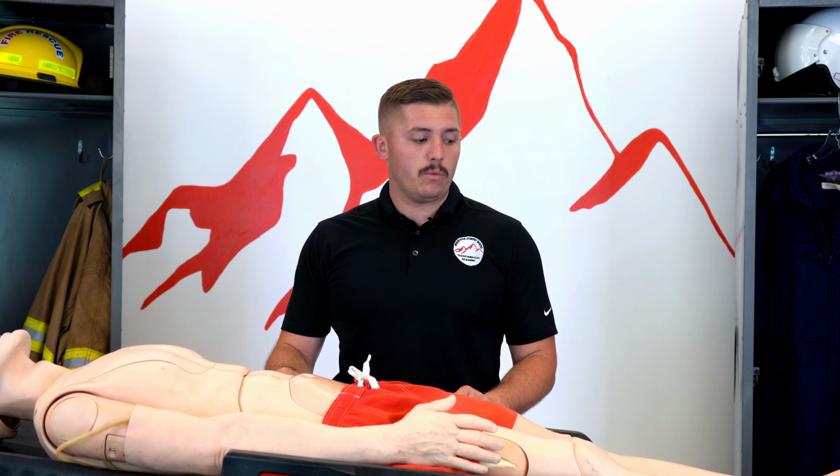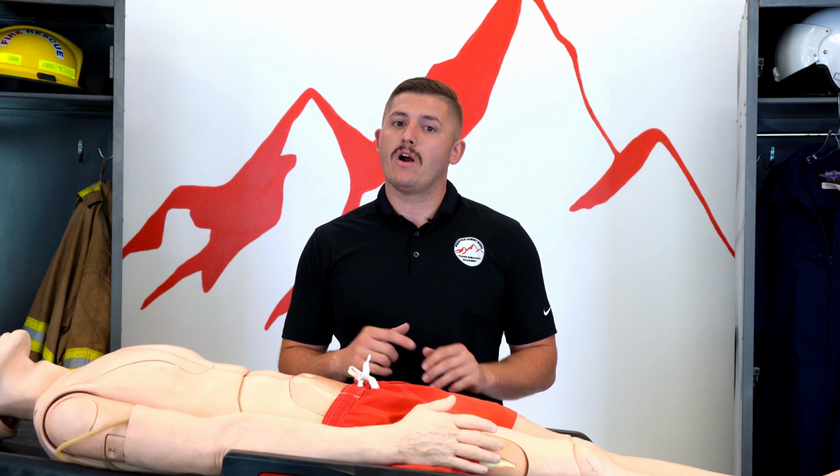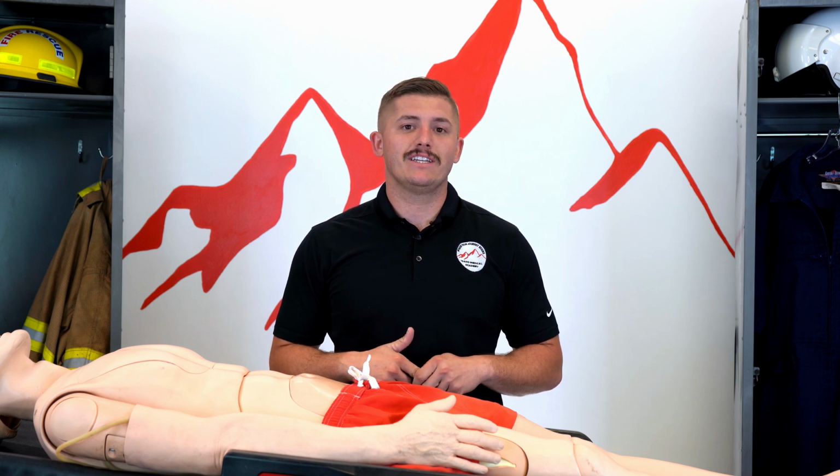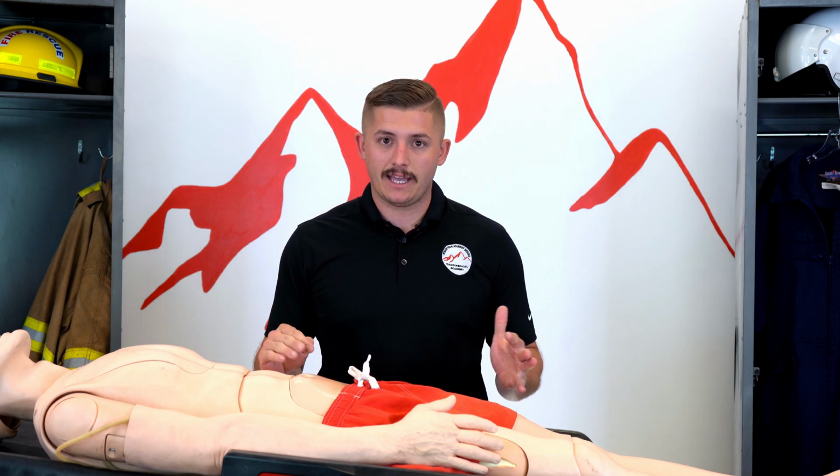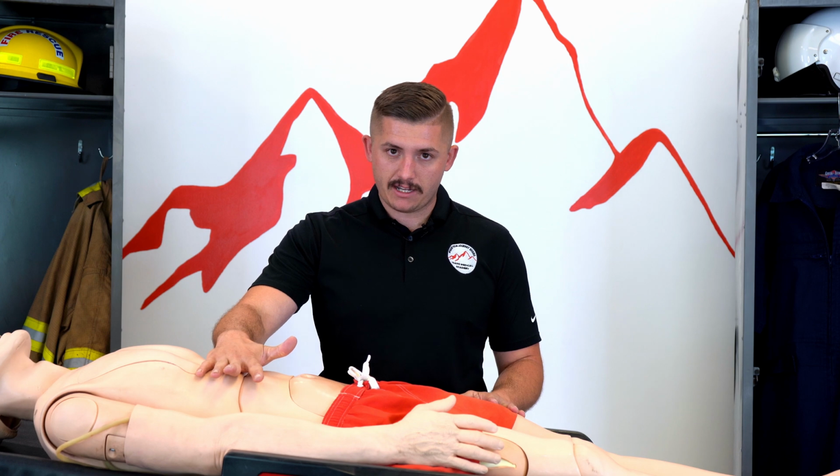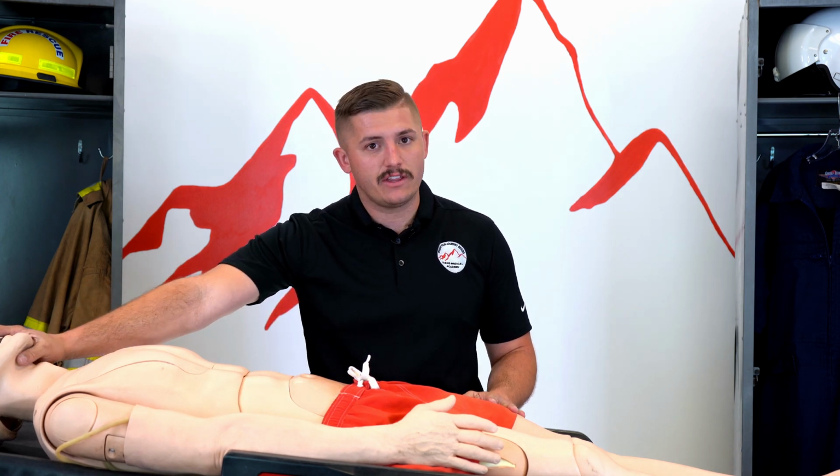Now we're going to move on, and we are probably going to make this patient a high priority, and we're going to be transporting. Remember, on trauma patients, we want to stay on scene for no more than 10 minutes. Okay. We don't know what bleeding inside could be going on. We don't know what's going on inside their head. We want to be on scene for no more than 10 minutes.